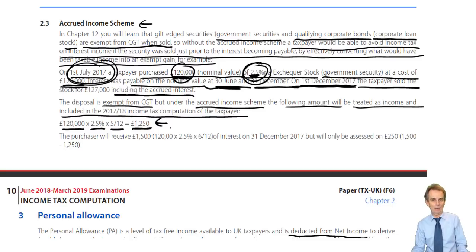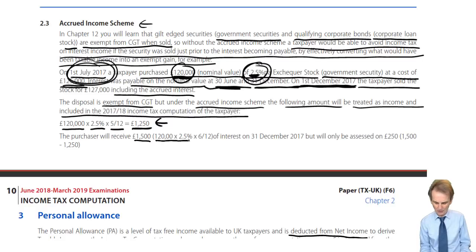What happens to the buyer? Well, of course, the buyer will receive at the 31st of December. The buyer now owns that security, so the interest payment due on it will be paid to them. How much was it? It would have been £1,500, the £120,000 at 2.5% times 6 months. Remember, it's paid half yearly. So at the 31st of December, you receive interest off the government of £1,500.